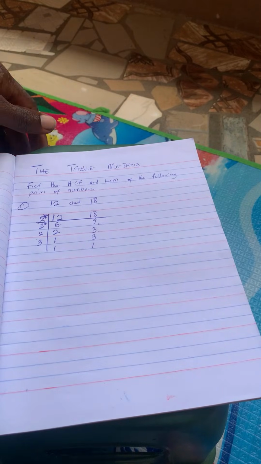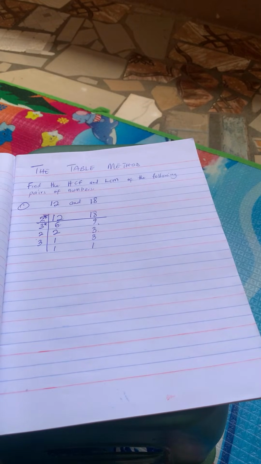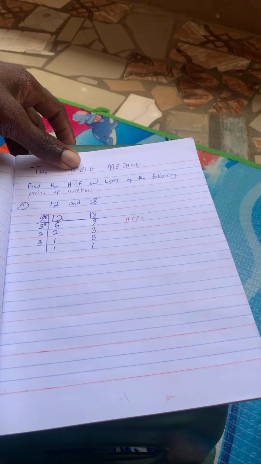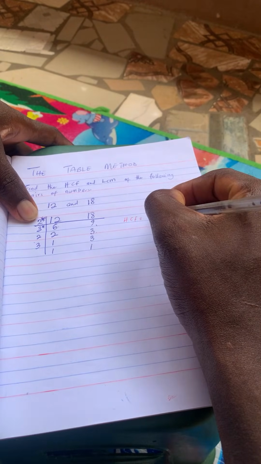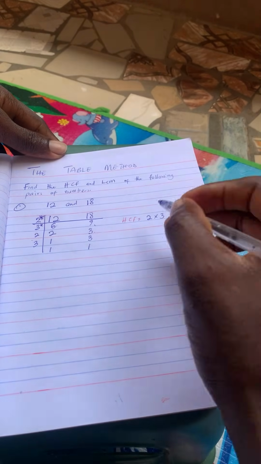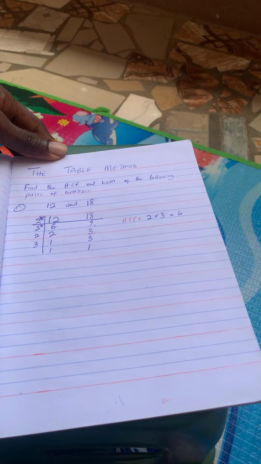Now, the prime numbers that have asterisks on will be multiplied to form our highest common factor. That's our HCF. So our HCF is equal to 2 times 3, because 2 and 3 are the only numbers that have asterisks on them. Okay, so that will form our HCF. So 2 times 3 is equal to 6. So that implies that our HCF is equal to 6.